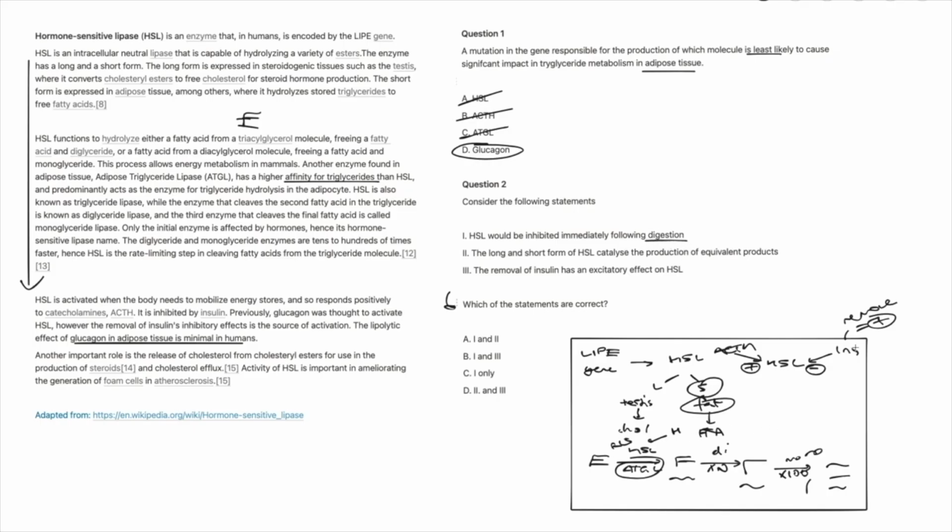And I look through and I go, well, insulin would be released immediately after digestion in order to control glucose regulation. And so then what was insulin doing? That was inhibiting it. So it said HSL would be inhibited immediately following digestion. That basically means insulin release, and there it is there. And that's that kind of translation concept. So 1 is definitely right. So it means D is out.